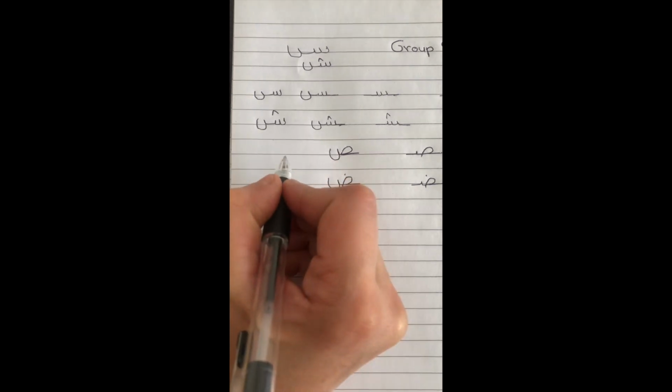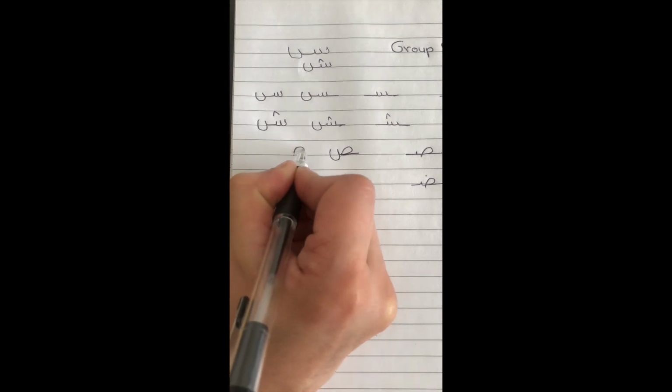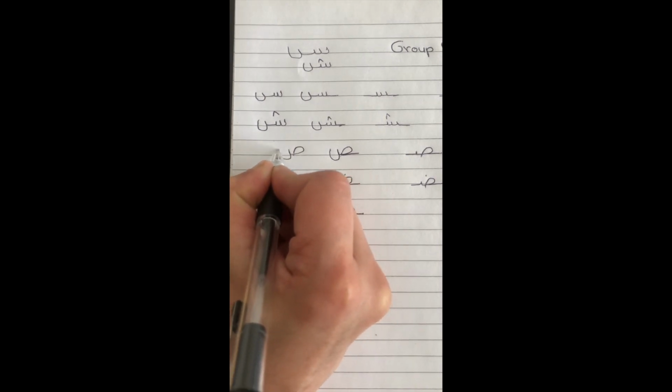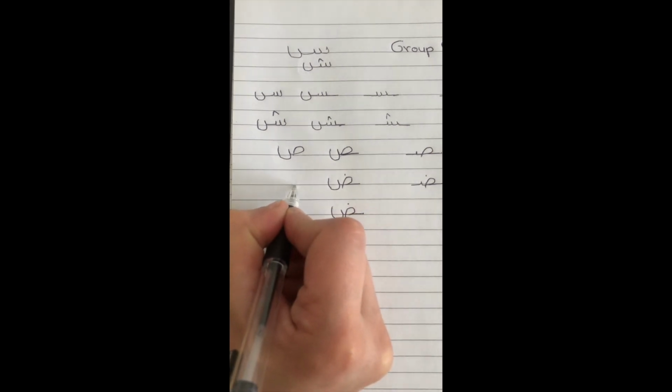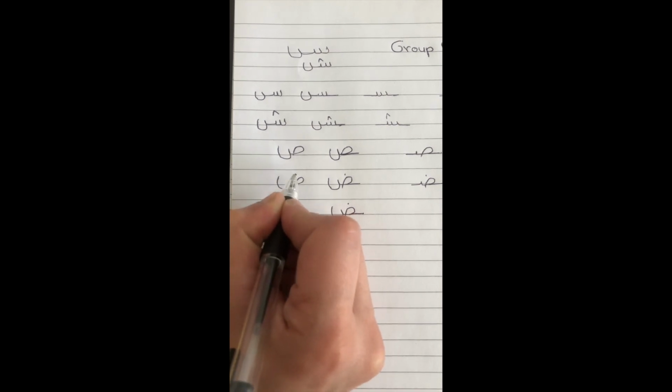Finally, Sad and Dad in isolated forms. An oval shape and a cup. An oval shape and a cup, half of it below the line and the other half above the line.